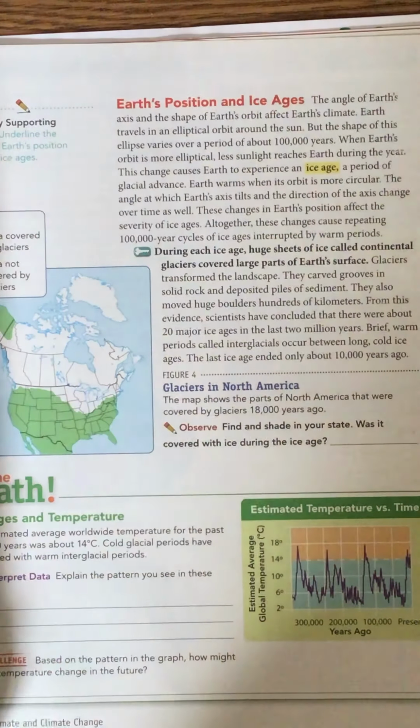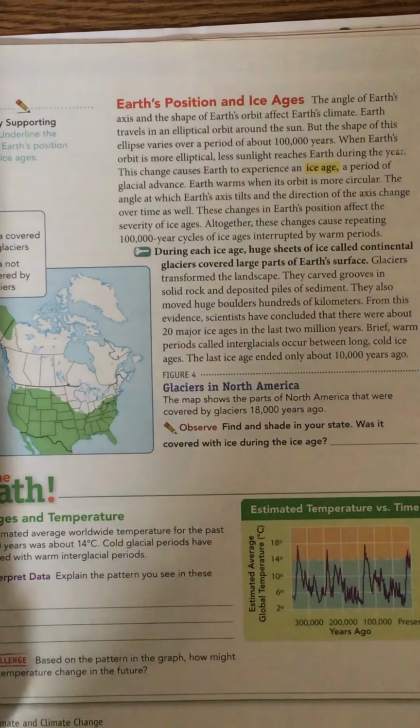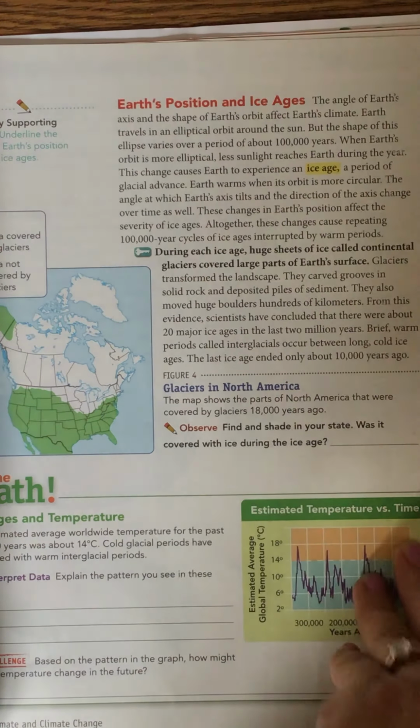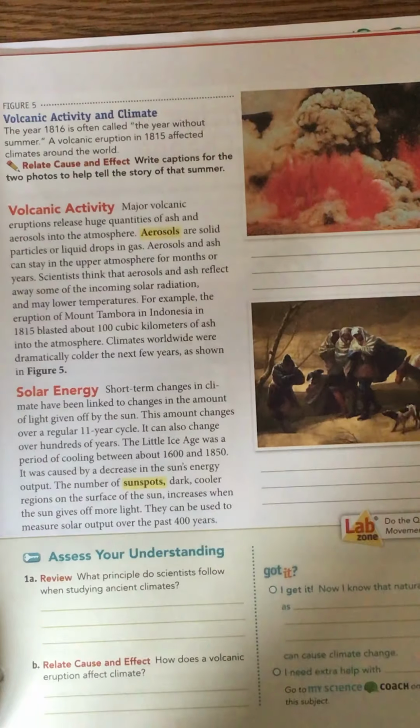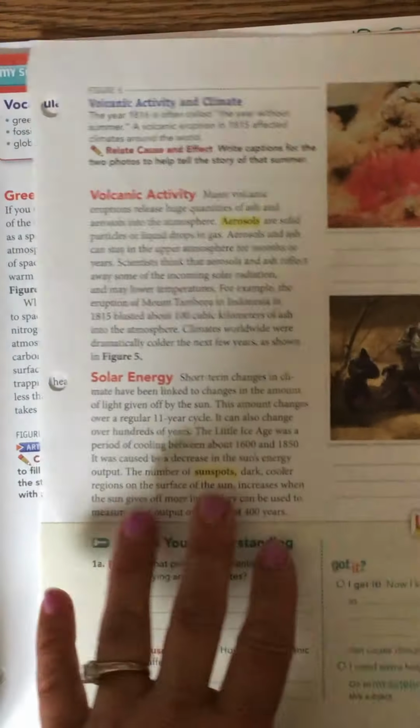Brief warm periods called interglacials occurred between long, cold ice ages. The last ice age ended about 10,000 years ago. And we will talk about volcanic activity and solar energy, and that will be the end.